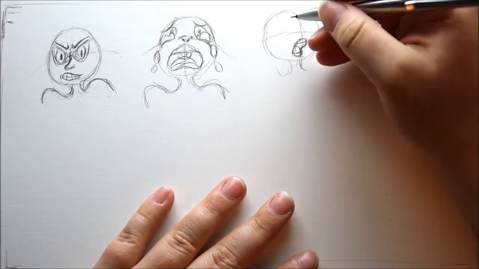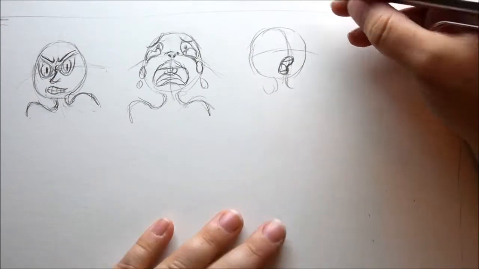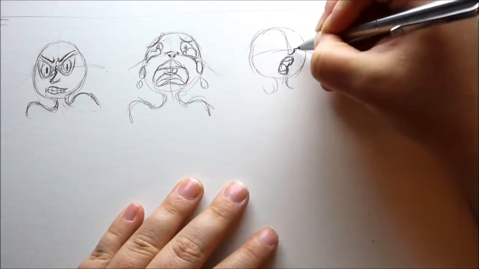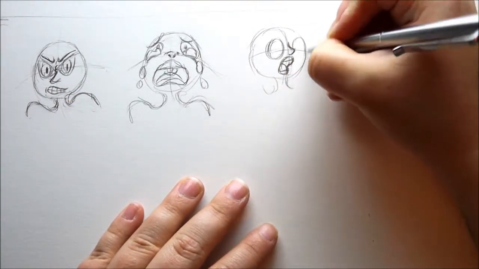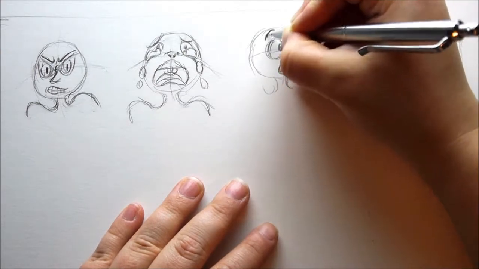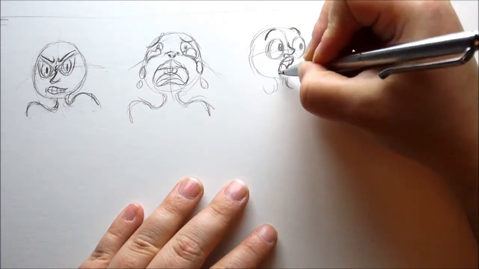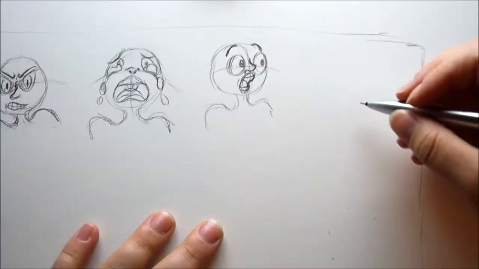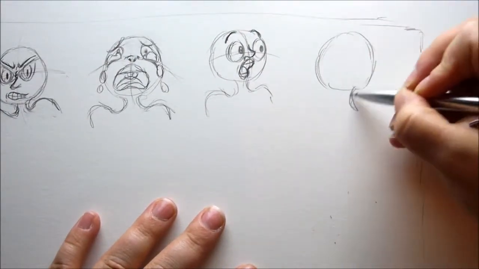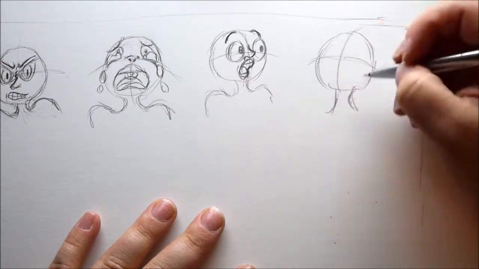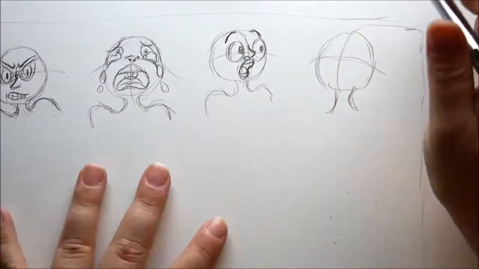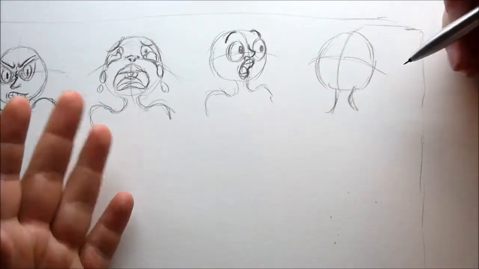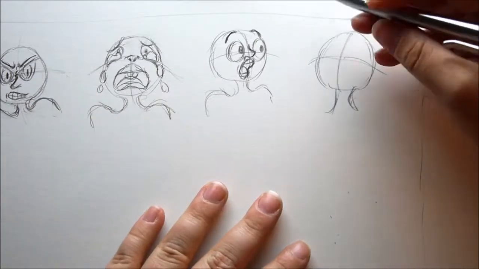Now, first things first, you will need a reference, and you can get a reference from pretty much anywhere. I would recommend using your own face as a reference. Right now, as I am sketching these little faces, as you can see, I have a little mirror next to me as I'm drawing, and I'm trying to give myself a reference through my face in the mirror.